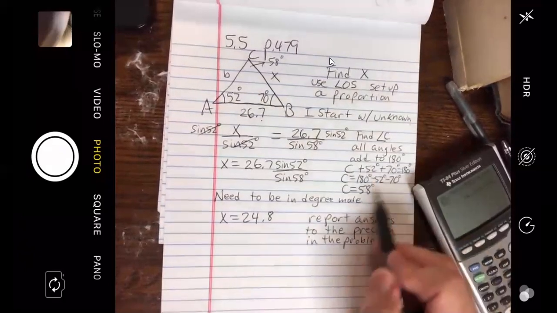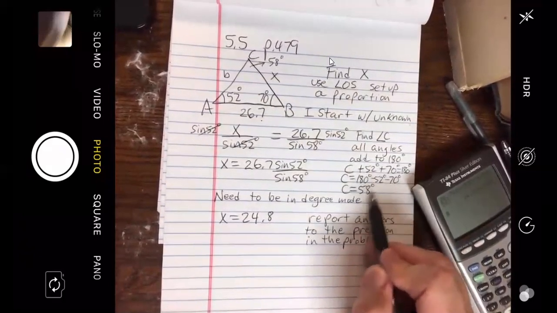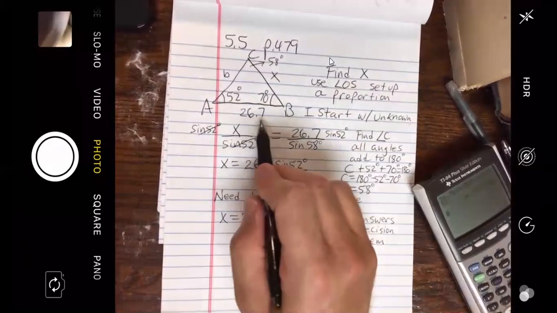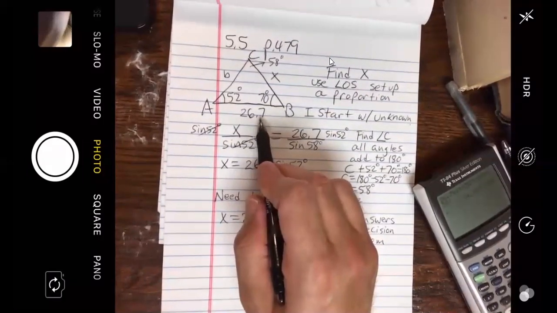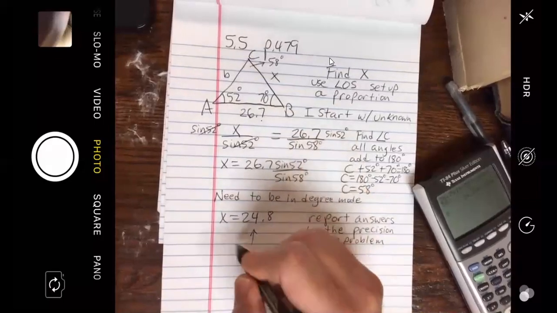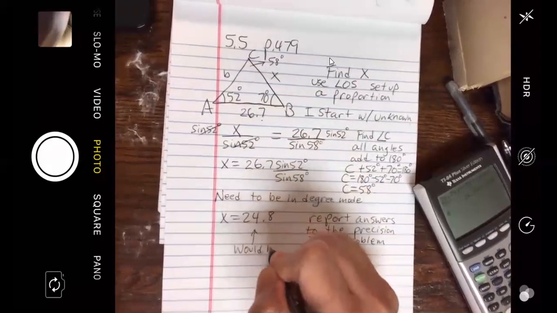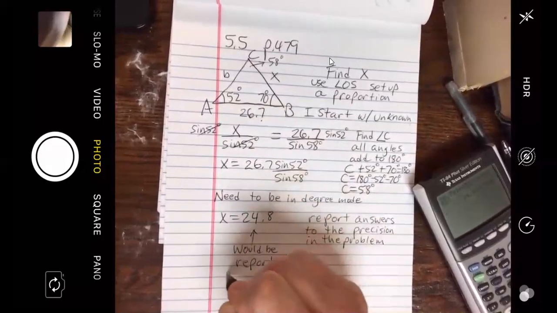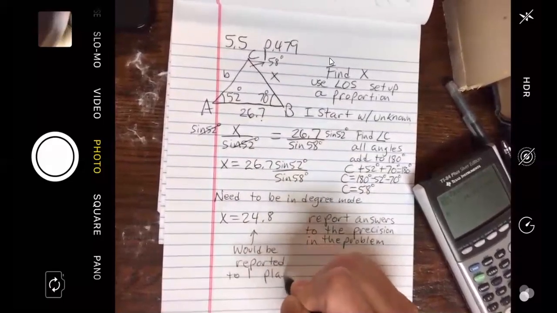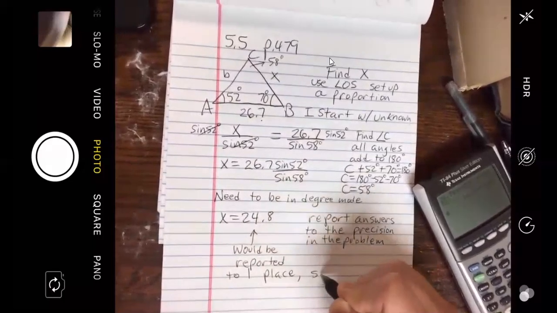And again, you're going to get whole numbers out, so there really wasn't any problem with that. But notice that the side was given to one place. So this would be reported to one place, same as in the problem.